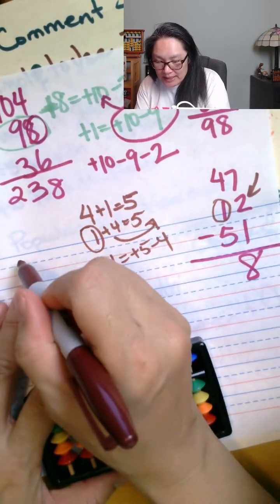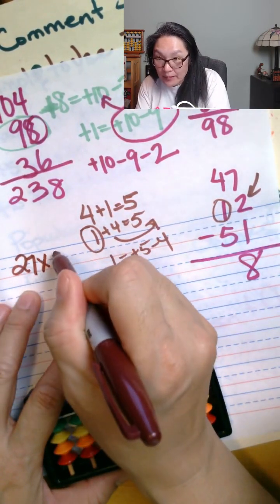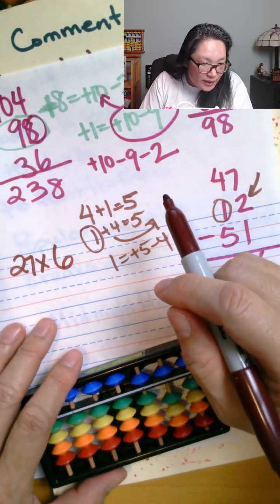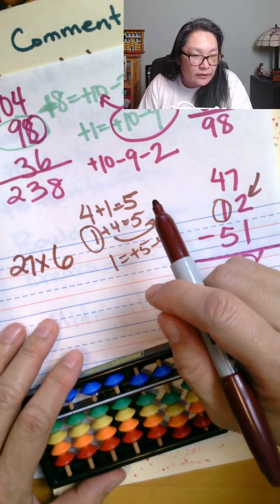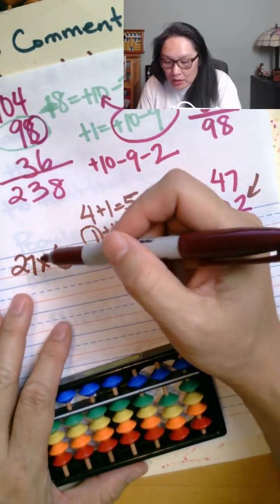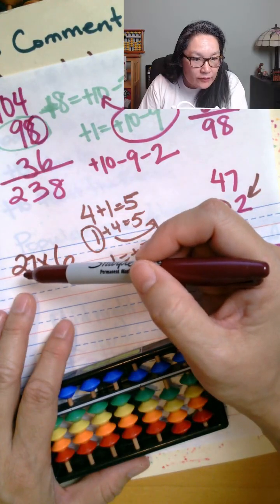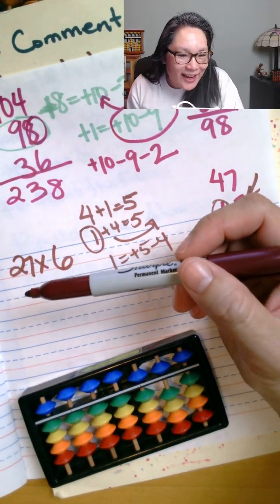Excuse me. 27 times that by 6. I'm in California, so it's only 11:45 right now. Okay. So this is where Kaylee, this is where we're doing it. Definitely going to fall asleep on this one.